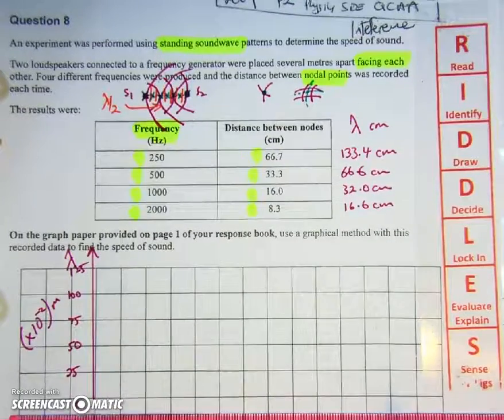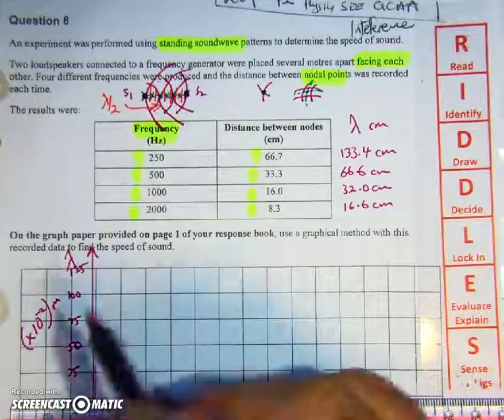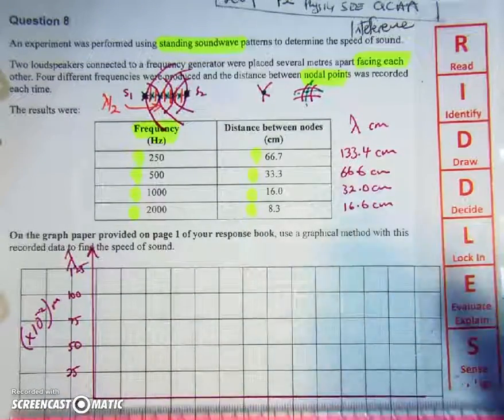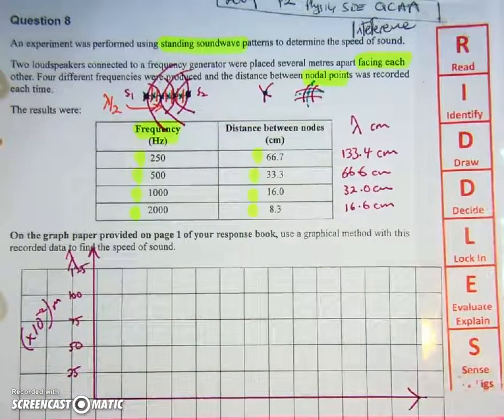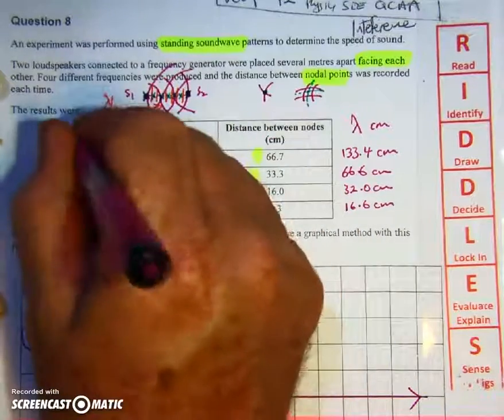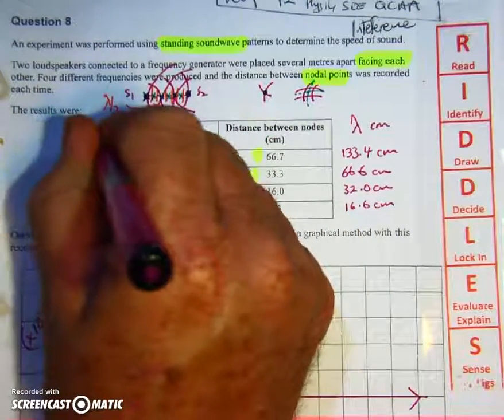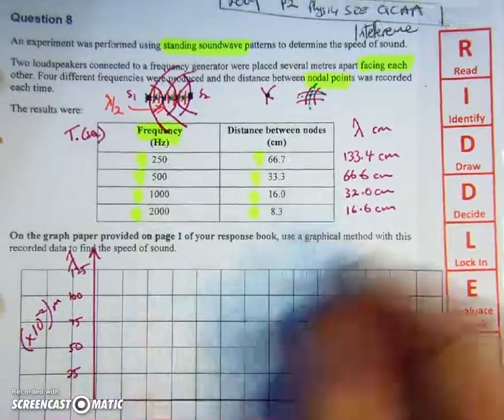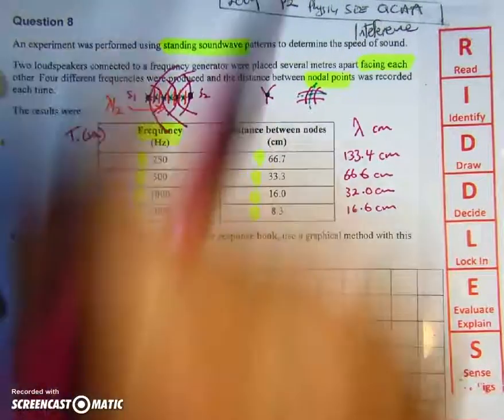On my horizontal axis, because I want to be able to calculate a velocity, and it's always a distance versus a time, I want to change my frequencies into periods, in the unit of seconds, so that I'm able to do a distance versus time graph. The gradient of that, of course, will be the velocity, and that's what I'm after, the speed.